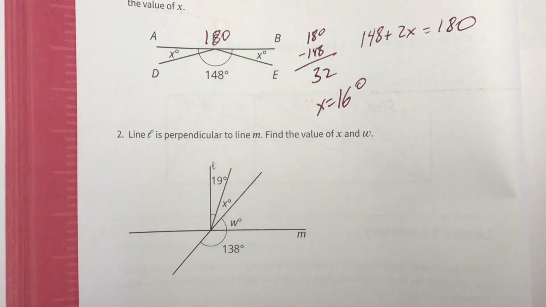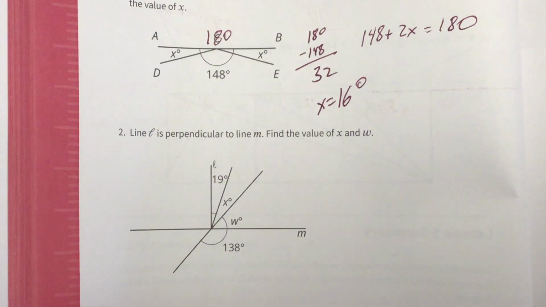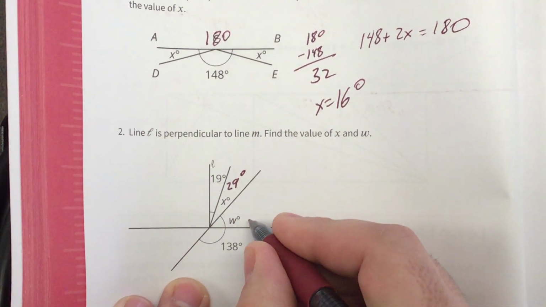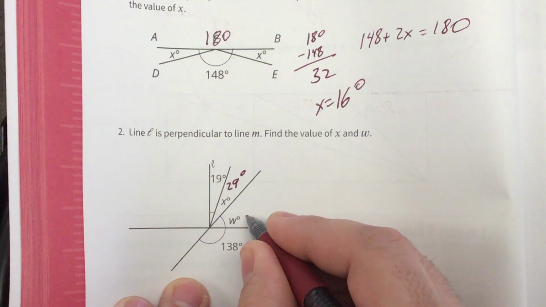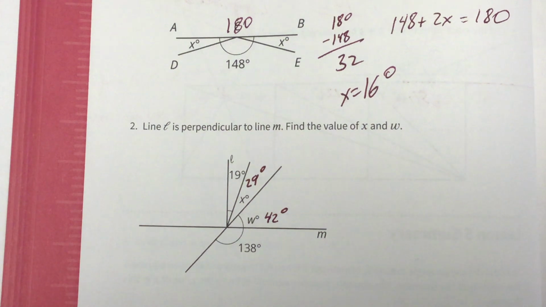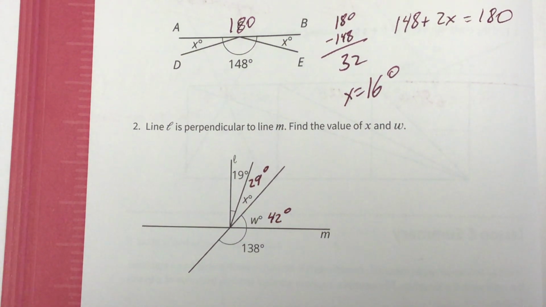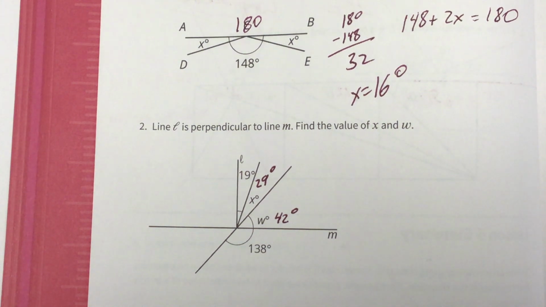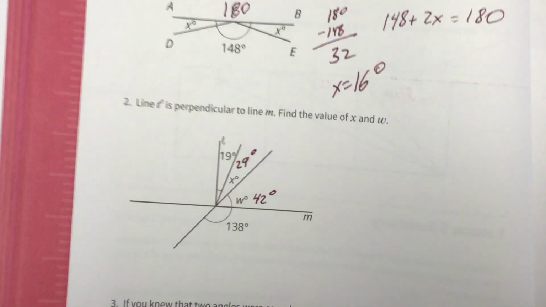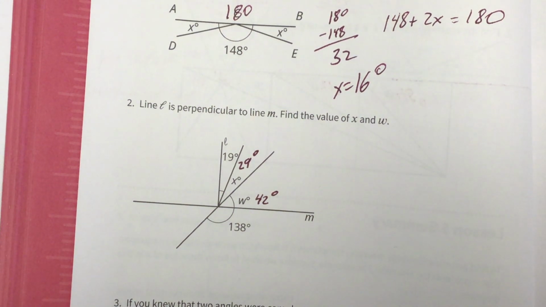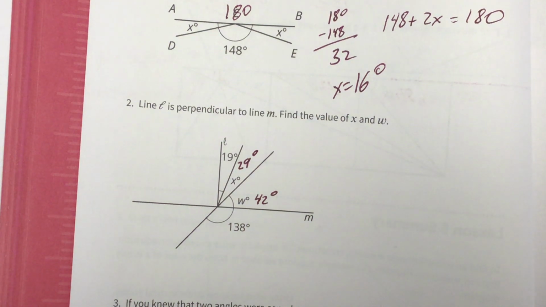Josh. For x, I got 29. W, I got 42. All right, can I ask you how you got any of those? I don't know, but I think I got them. I got x for 31. You got x being 31 and w being 40. Okay. Couple things here.